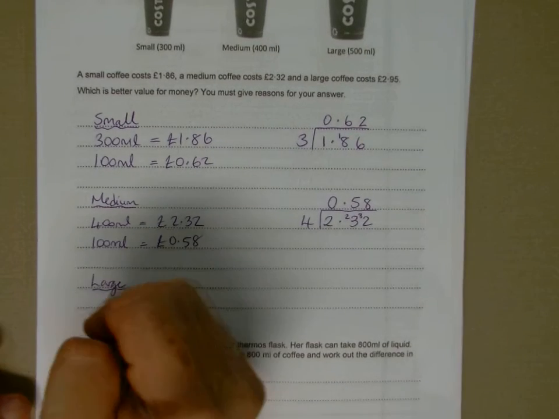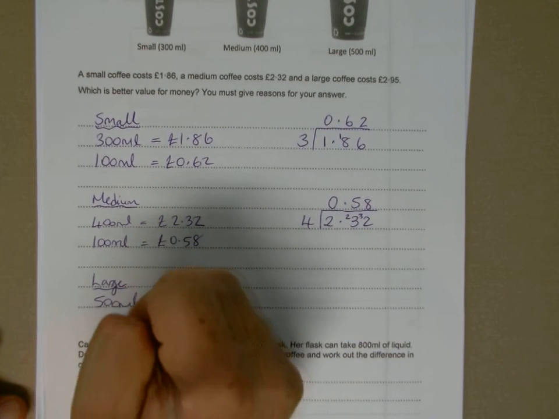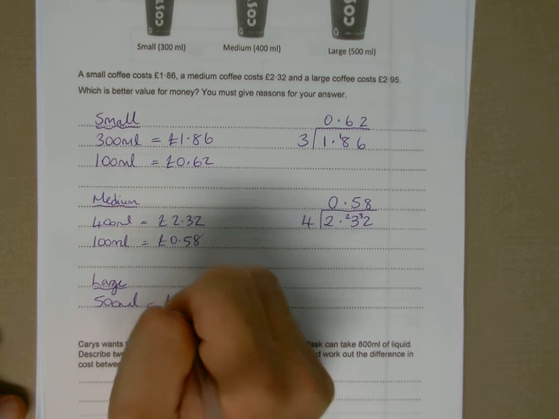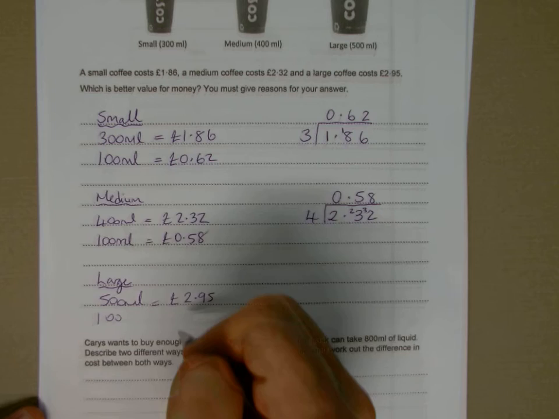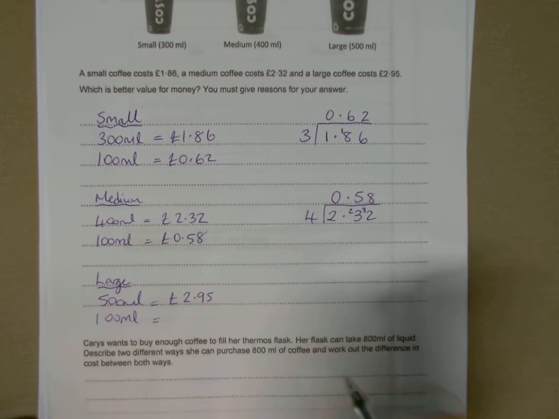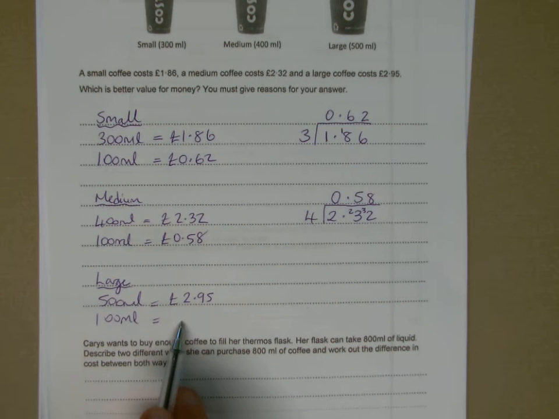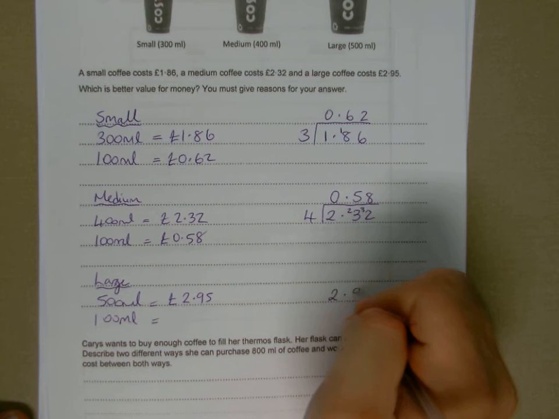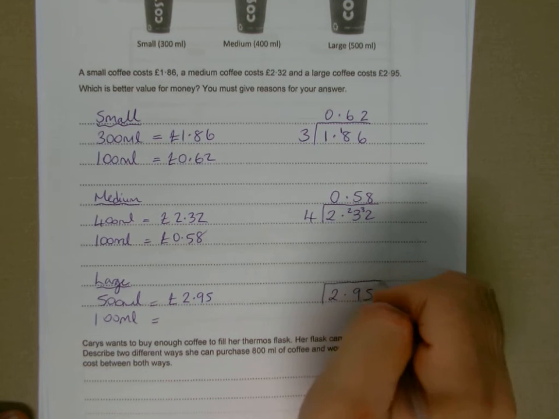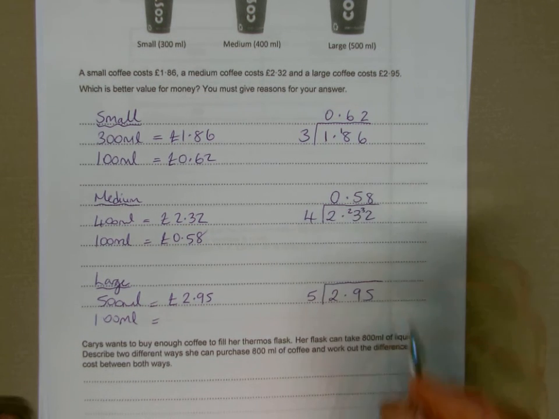So you've got 500 millilitres for the large, which costs £2.95. So to work out what 100 millilitres is, we need to divide this by 5, because this is 5 lots, if you think about it, 5 lots of 100 millilitres. So, divide it by 5.